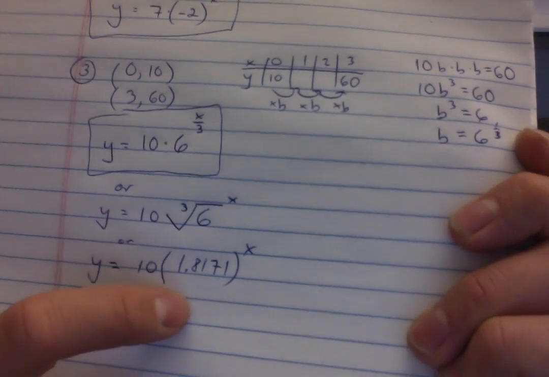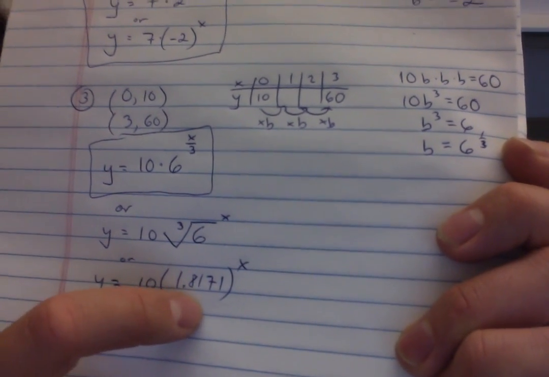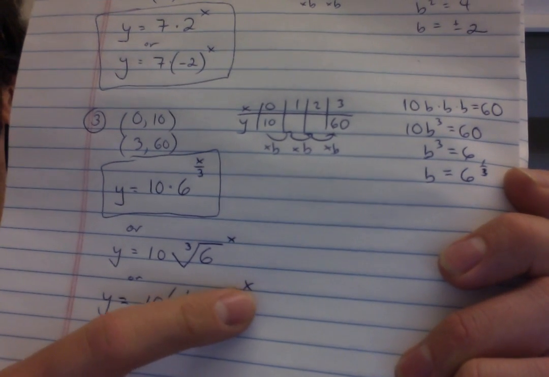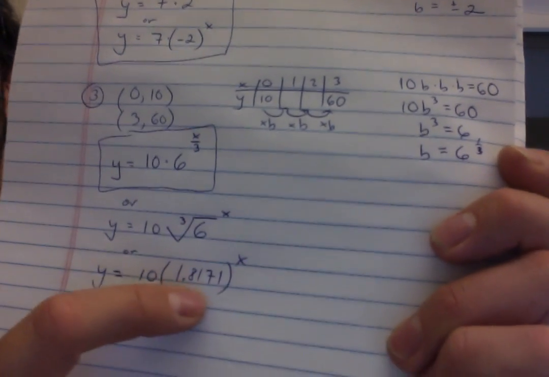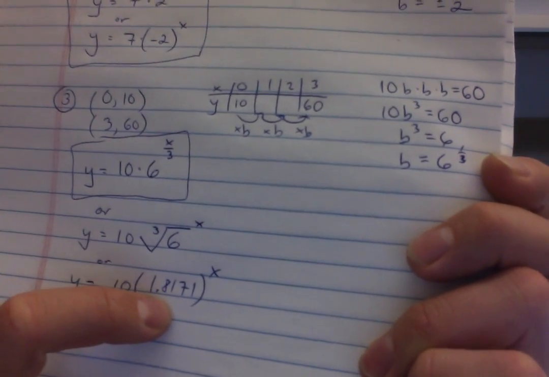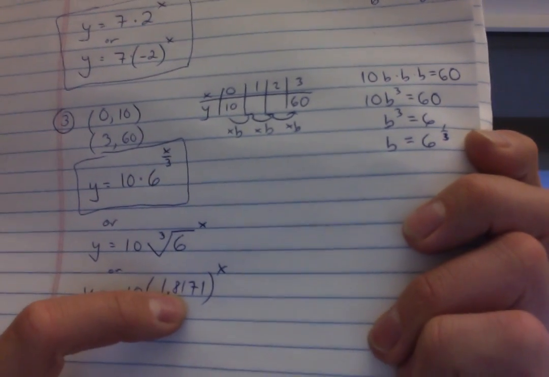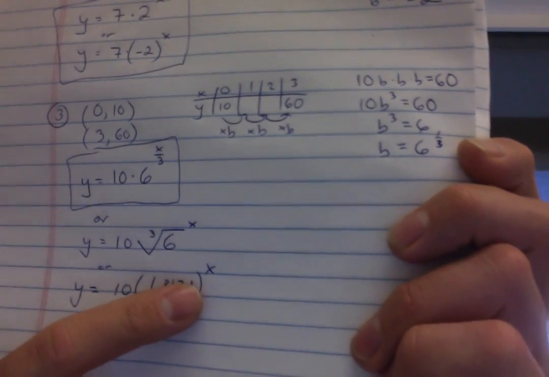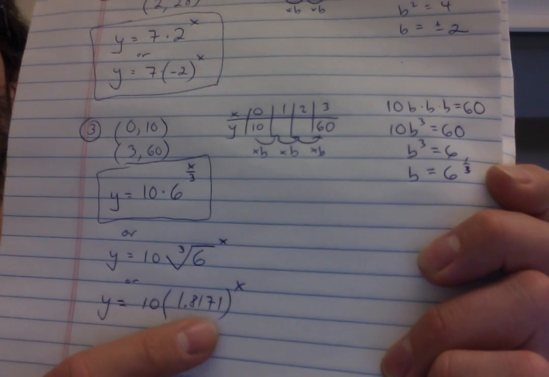Now be careful with this last one, though, because if you use this rounded value, then if, say, I ask you, well, find the value of y when x is 20, well, your value is going to be different than the true answer because of your rounding. So be careful with this. Use the ugly decimal. Don't round the calculator's value. But on the paper, if you want to write this rounding, that's fine.